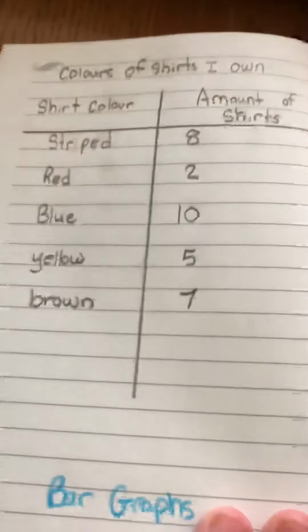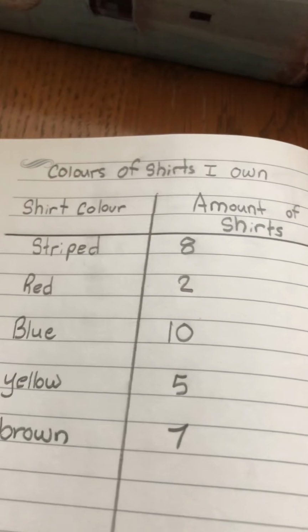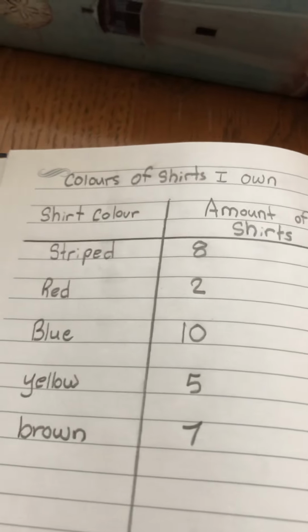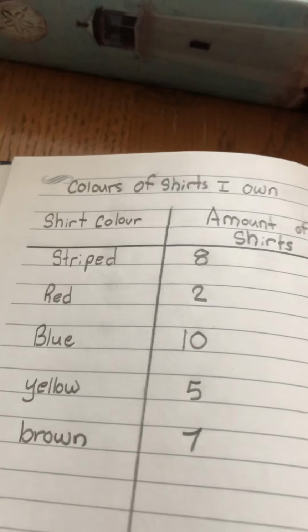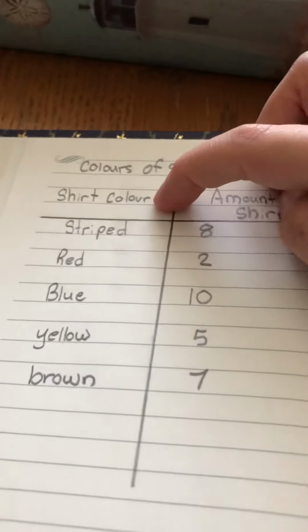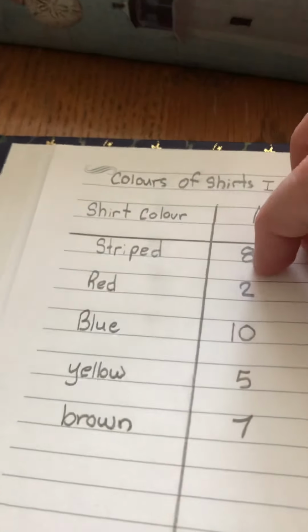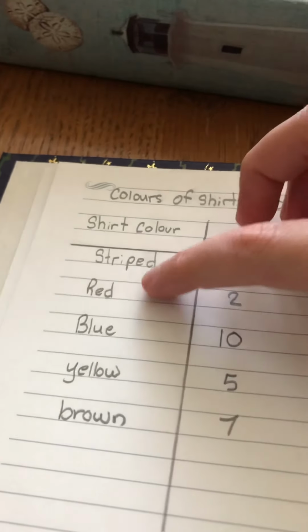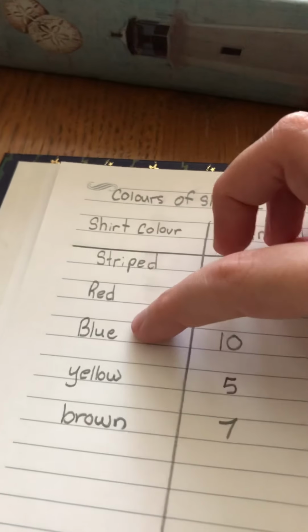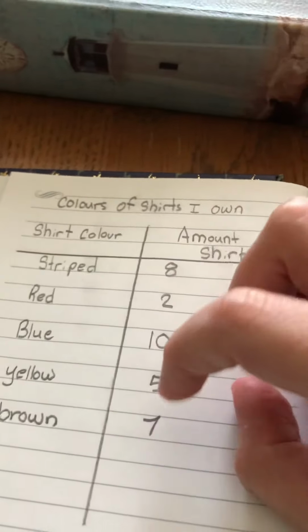So what I did is I already collected some data today, and it was colors of shirts that I own. It was interesting because I noticed some patterns of colors I obviously really like and colors I don't wear as much of. So I've got the title for my shirts, so shirt color, and then amount of shirts. So striped shirts, I had 8. I do have a lot of those. Red shirts, I had 2. Blue shirts, I had 10. Yellow shirts, I had 5. And brown shirts, I had 7.